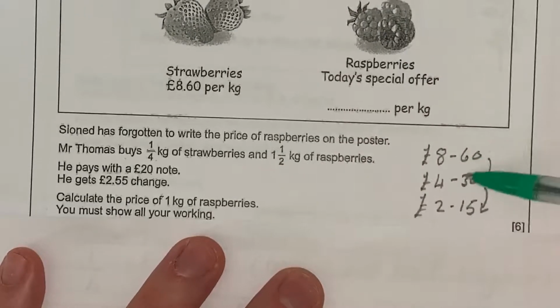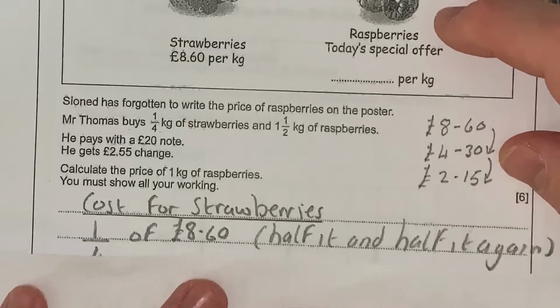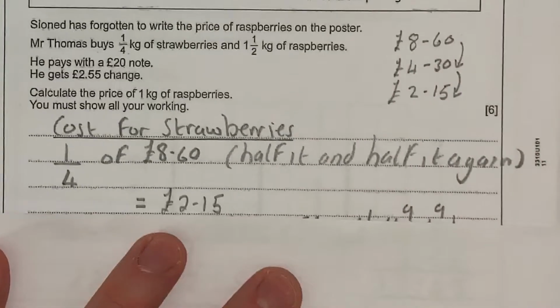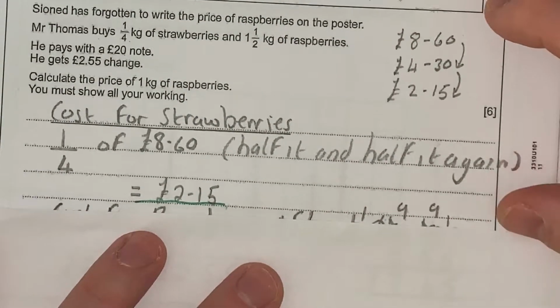I'm going to find 1/4 of £8.60. So you could halve it twice like I've done here, or you could just divide by 4 on a bus stop, right? But for 1/4 of the strawberries, it's going to be £2.15, right? So you get marks just for getting to there, 2 marks, okay?